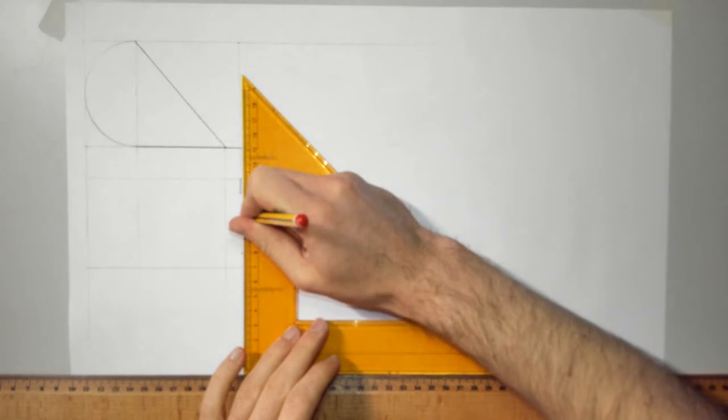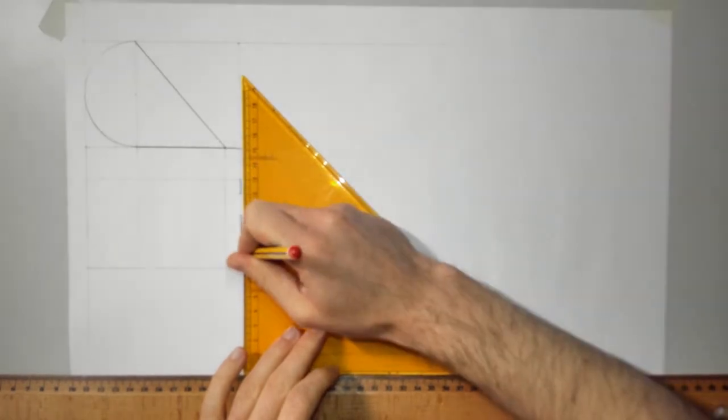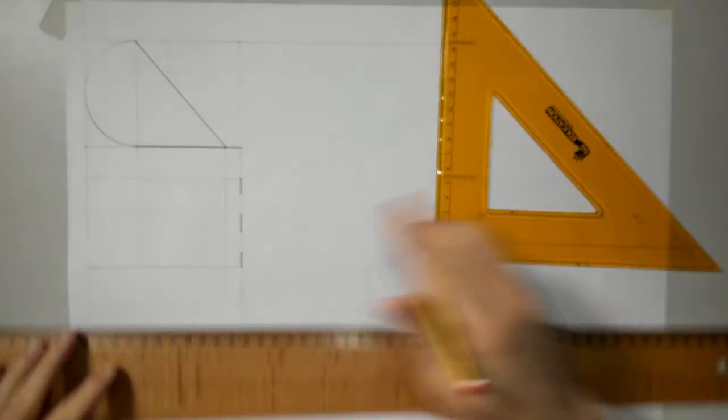So I'm going to have my line heavy here, here, and here.